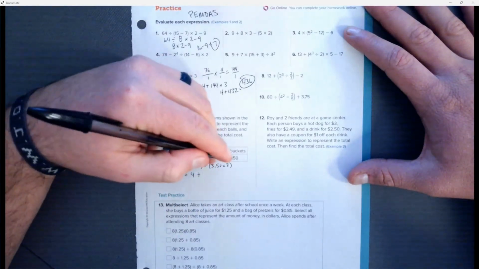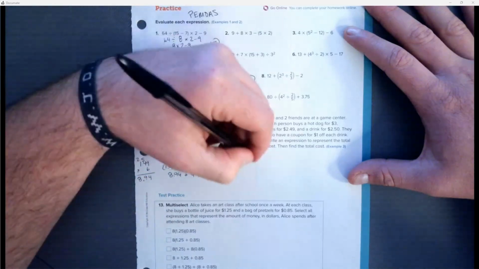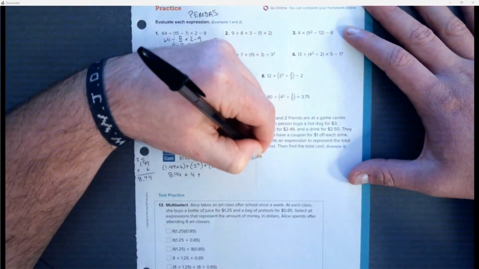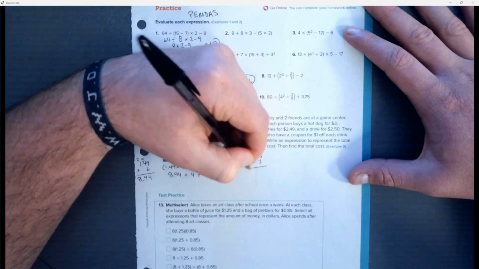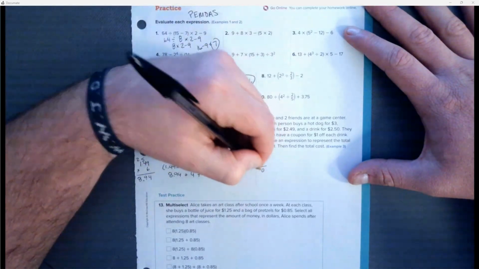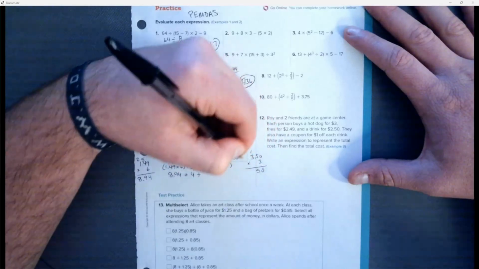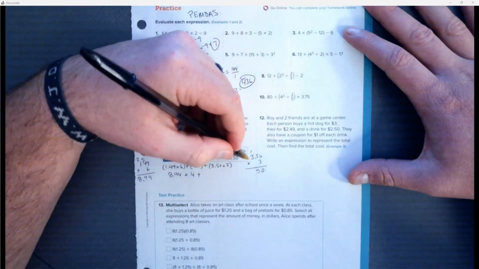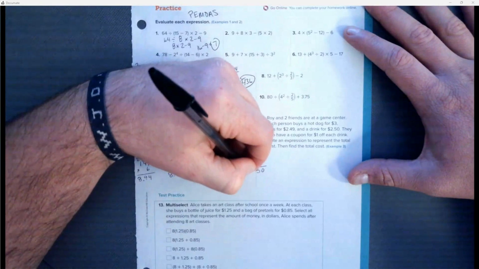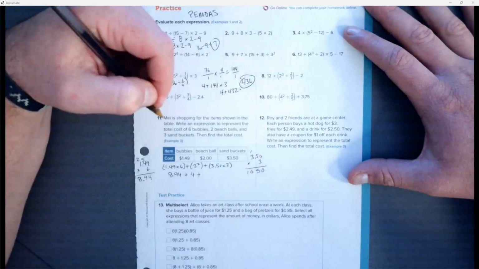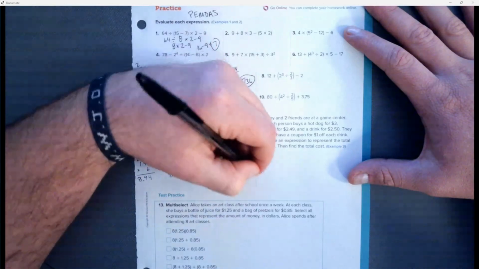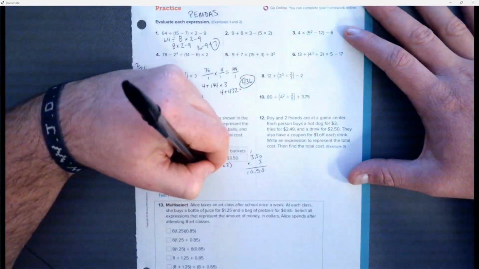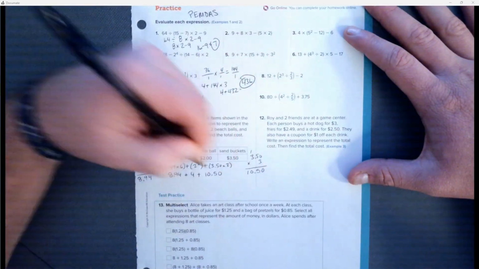And then our sand buckets are $3.50 each, and we got 3 of those, so 3.50 times 3. 3 times 0 is 0. 3 times 5 is 15. 3 times 3 is 9. Plus 1 is 10. 2 decimal places in my equation, so 2 decimal places in my answer. $10.50 for the sand buckets.